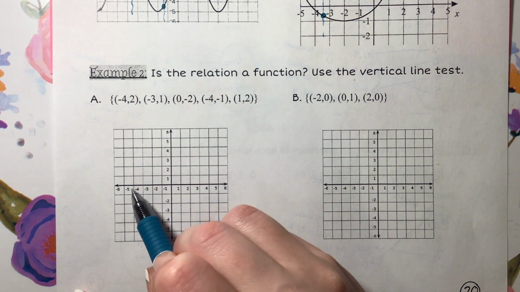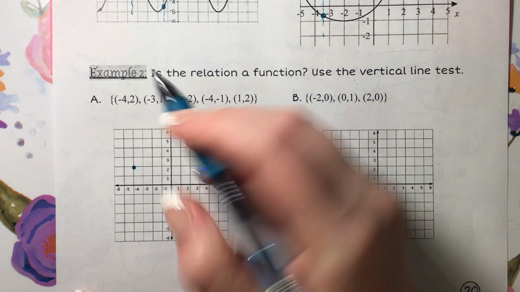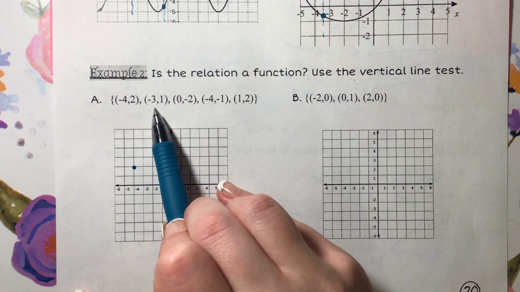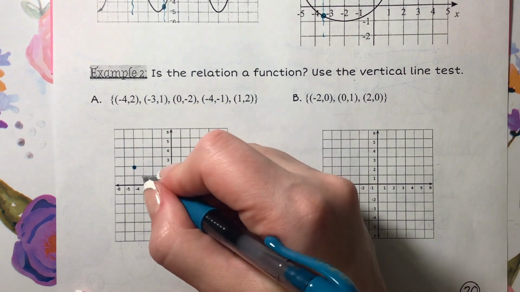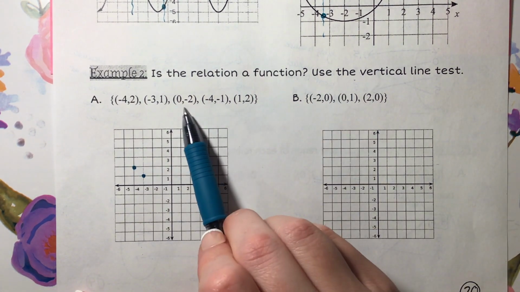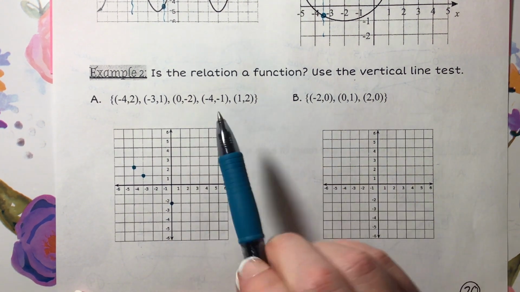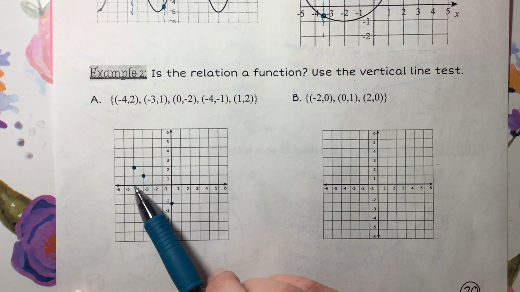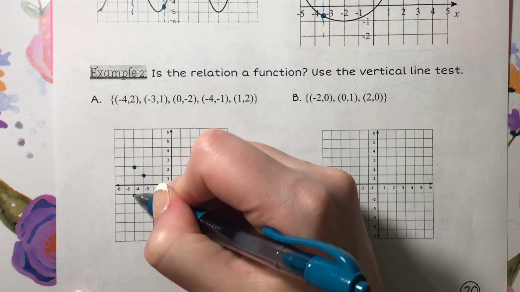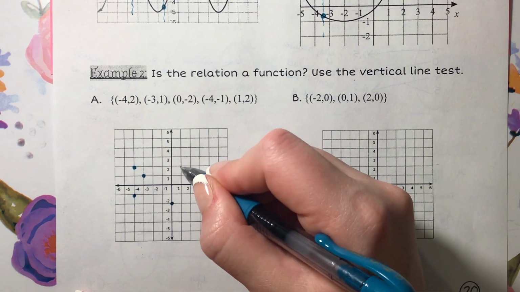So we're going to go back 4, up 2. Back 4, up 2. That's this first one. Then it's at point -3, 1, so I'm going to go back 3, up 1. Then it's at 0, -2, so that's right here. Now I'm at -4, -1, so back 4, down 1. And then at points 1, 2, so over 1, up 2.